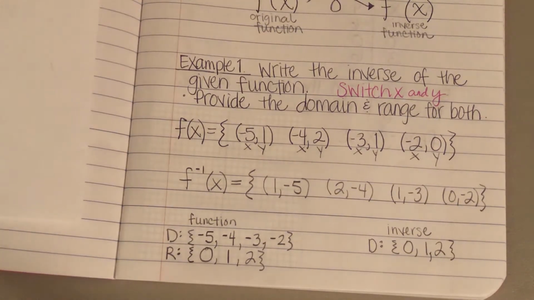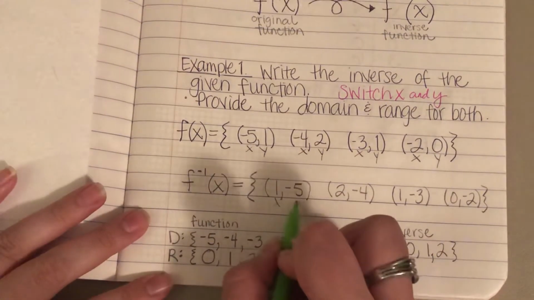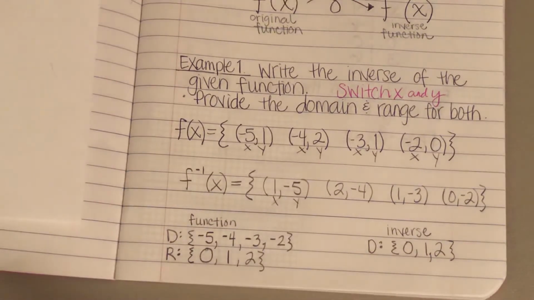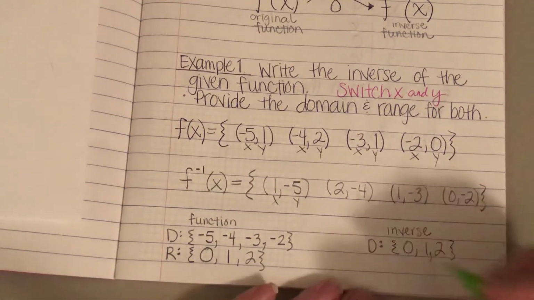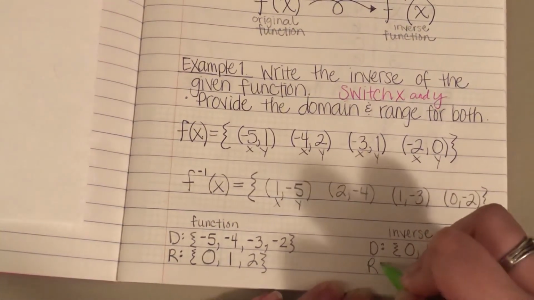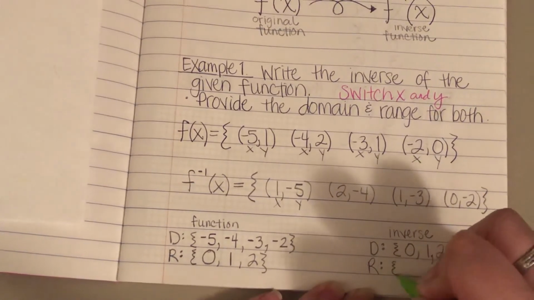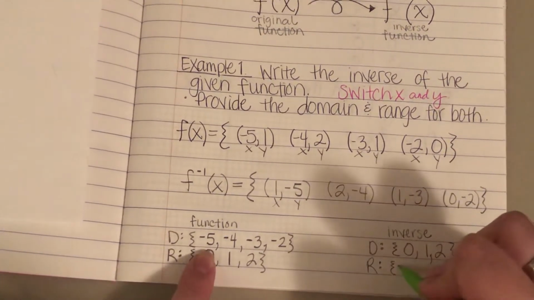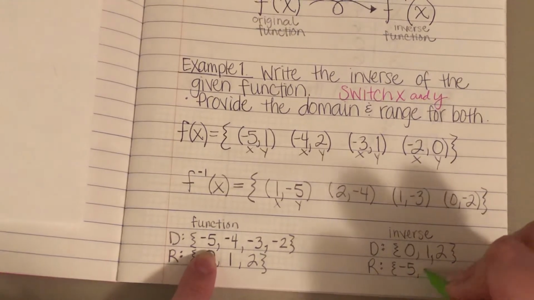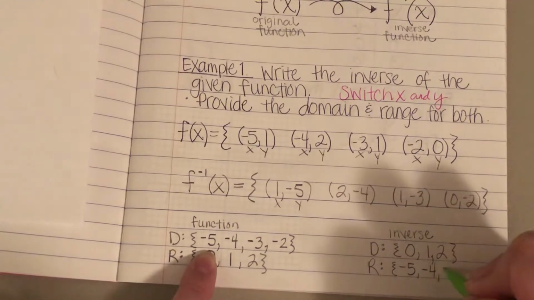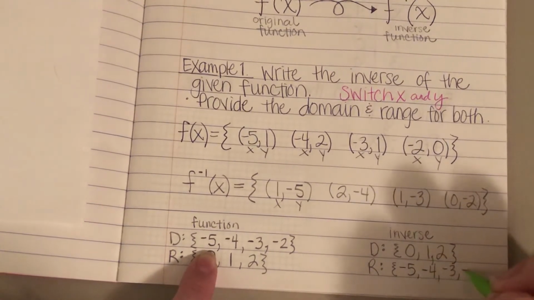I'm remembering they switched, so the domain is going to switch with the range as well, because now this is x and this is y. So my range, I already know my range. It was what my domain was over here, so I can copy it. How fast was that?